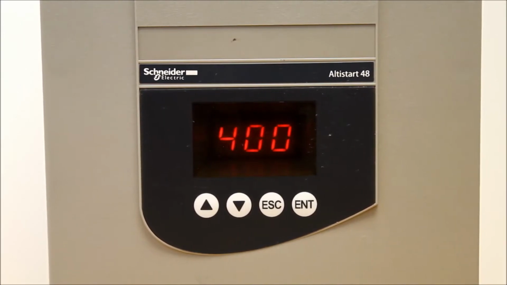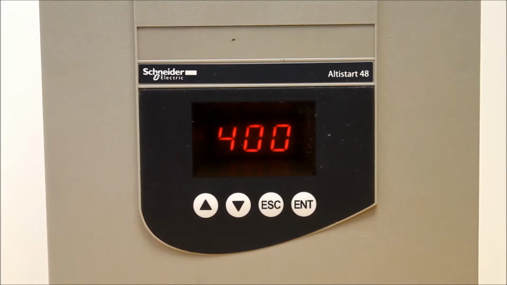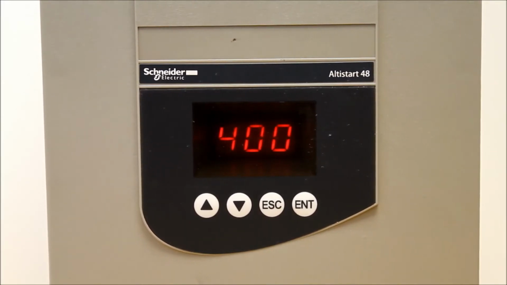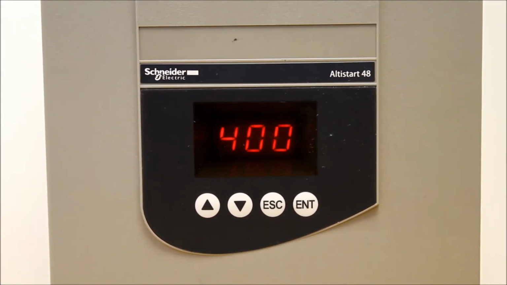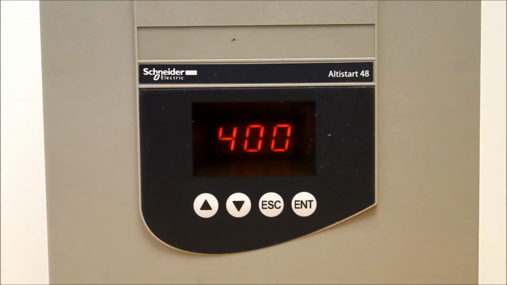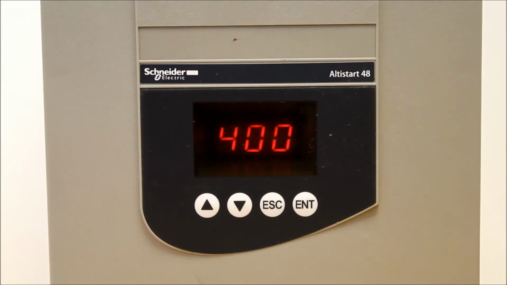But basically, just to summarize what this fault is, it means that your soft start is detecting that your motor is taking longer than what is allowed by the programming to ramp up to full speed. And this is what the STY fault means on the Altistart 48 soft start.